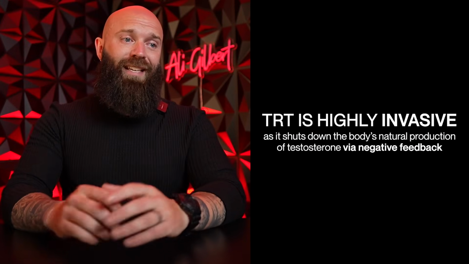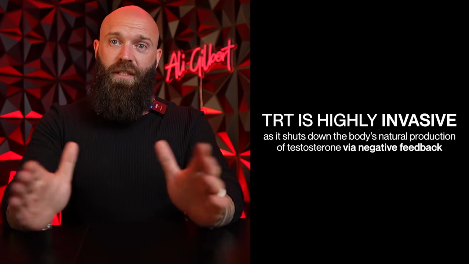This is what testosterone replacement therapy is. This is also referred to as testosterone optimization therapy. The two can be used interchangeably. TRT is highly invasive. We are going to get that off the bat.